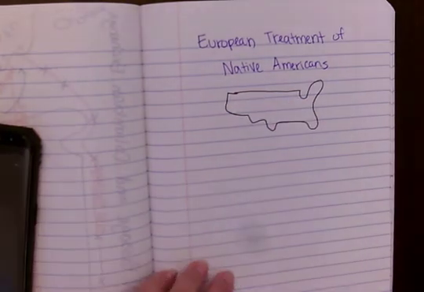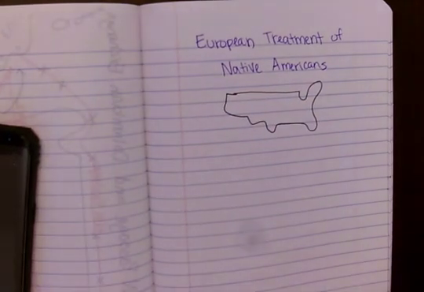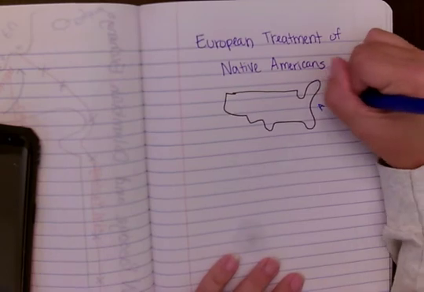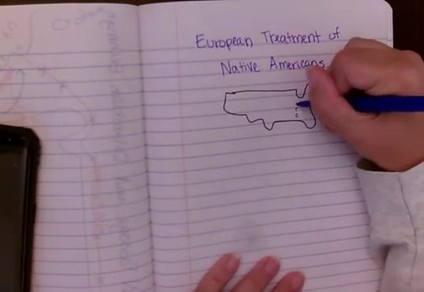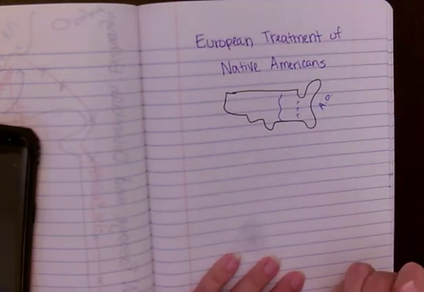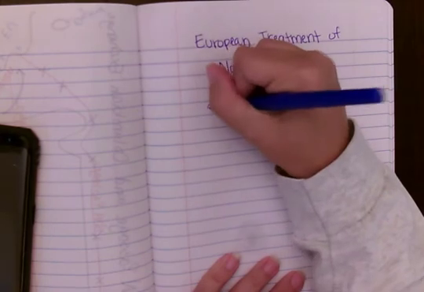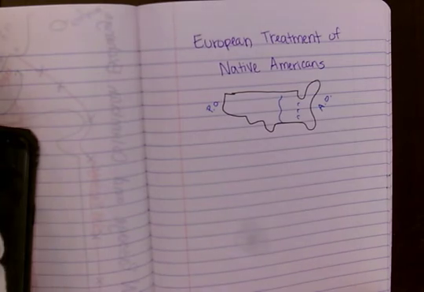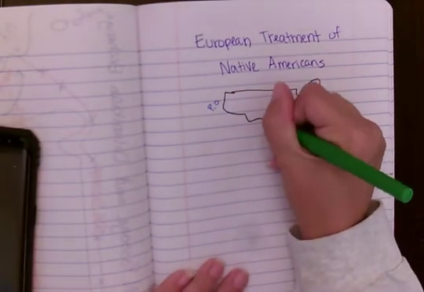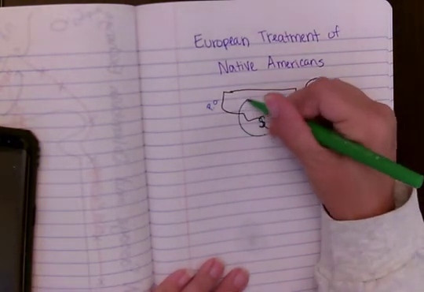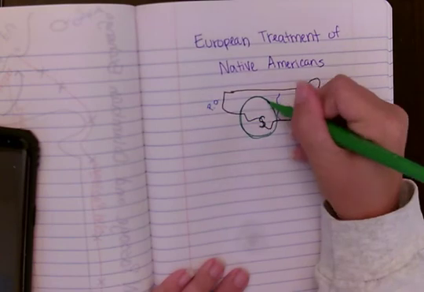If yours looks like a whale, just like mine, awesome. All right, so here is my country. It doesn't have to be very big. What I need to label is, here's my Atlantic Ocean. Here are my Appalachian Mountains. Here's my Mississippi River. And over here is my Pacific Ocean. Where do my Spanish go? My Spanish are going to go to the south and to the west, so they're going to come down into this area right here. Here's my Spanish.